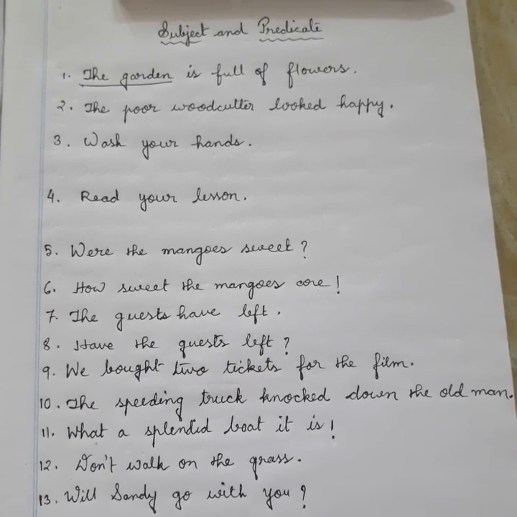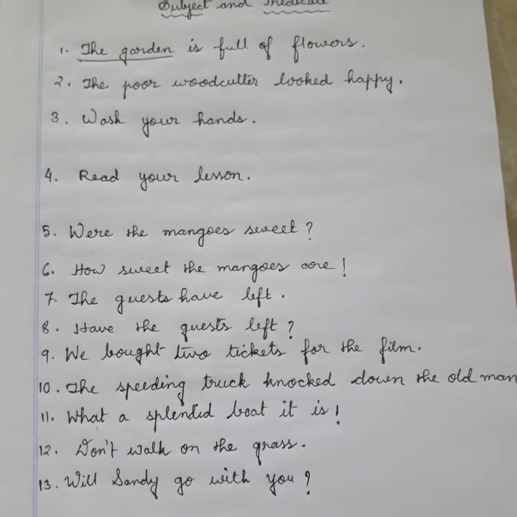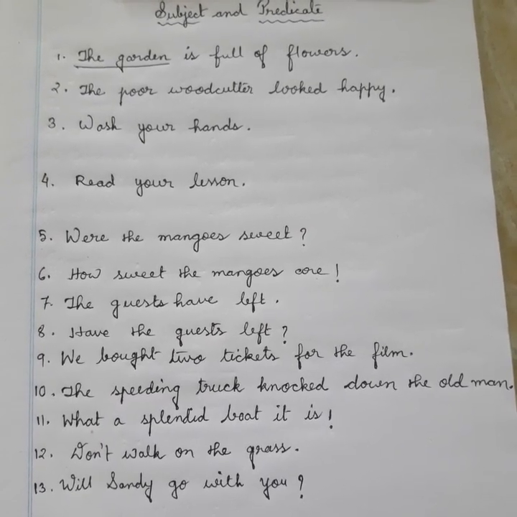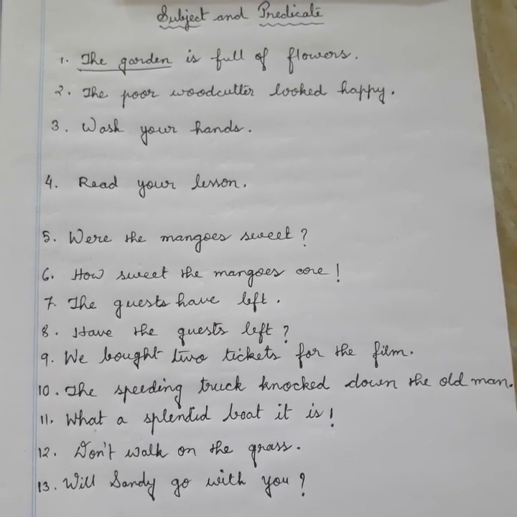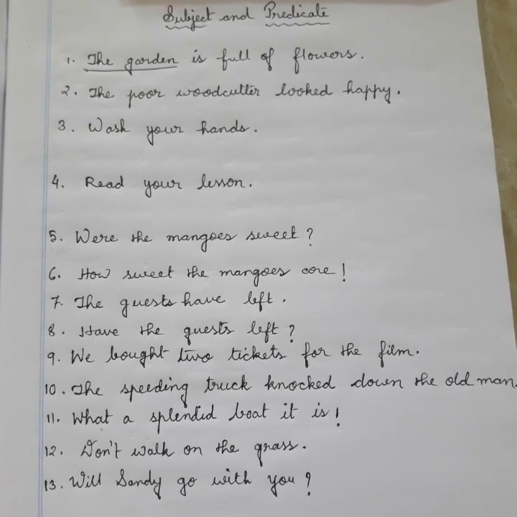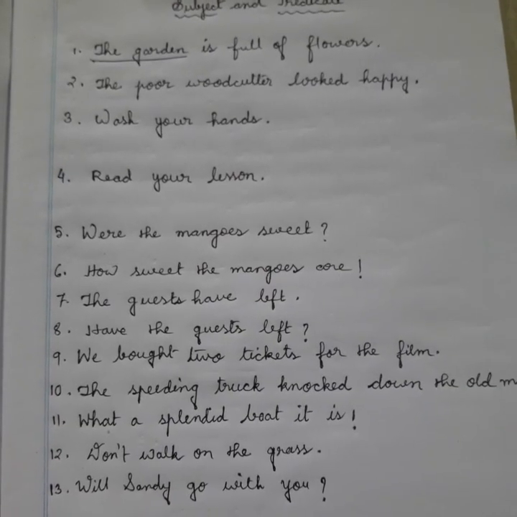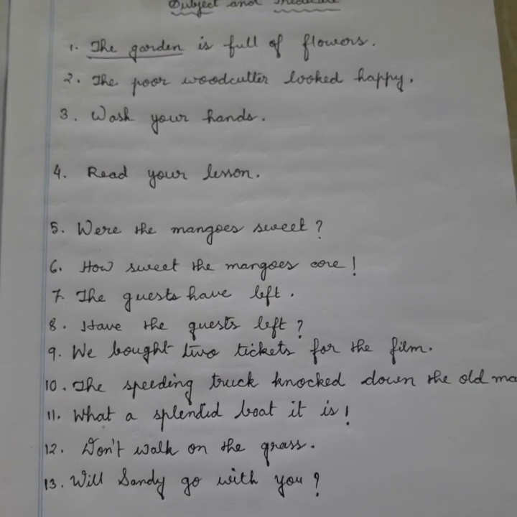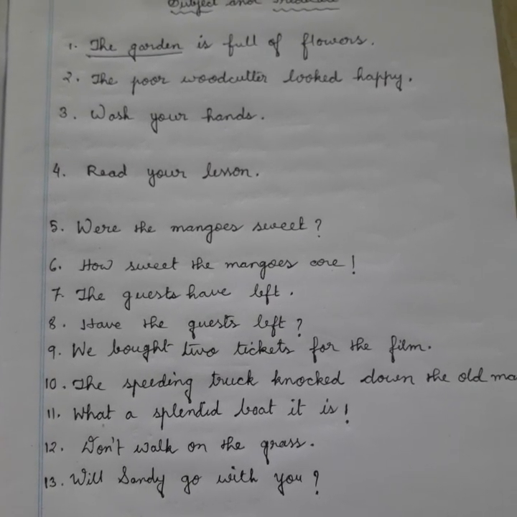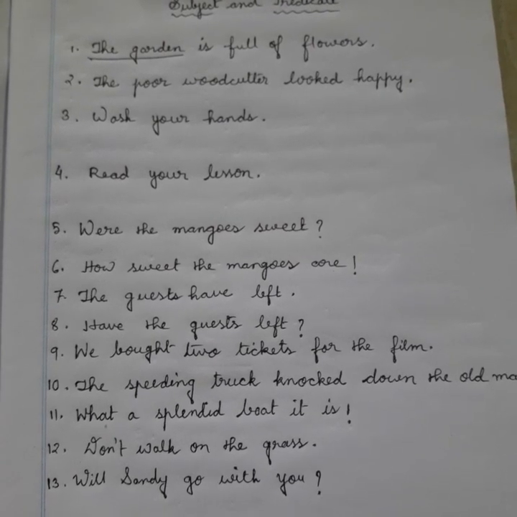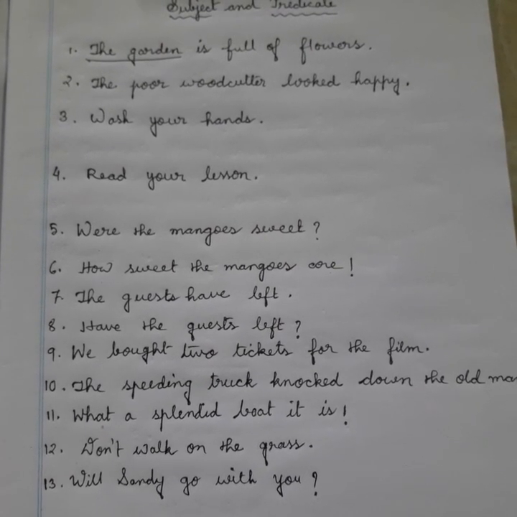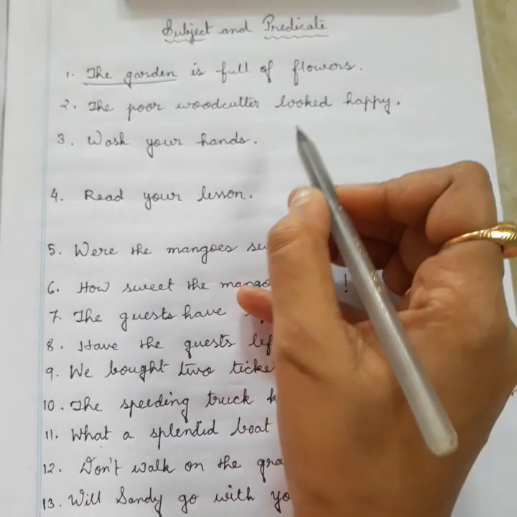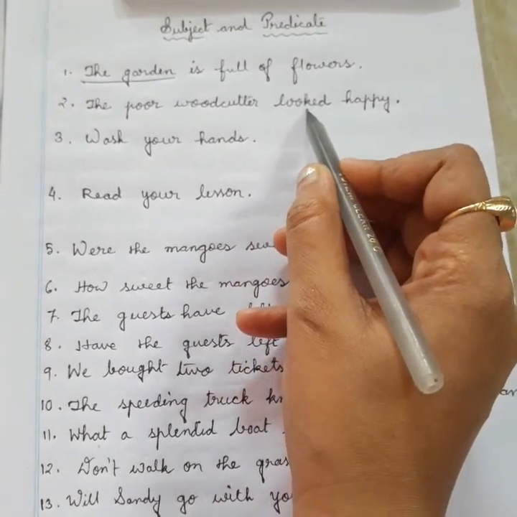The poor woodcutter looked happy. A subject doesn't mean that it will be one word or two words. If you find the sentence too lengthy and you are unable to find out the subject, then at that time you will find out the verb. In number 2, which one is the verb? Looked is the verb.